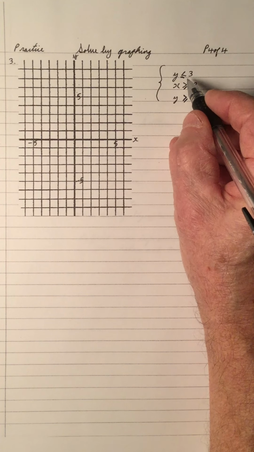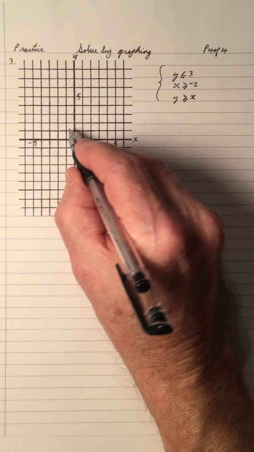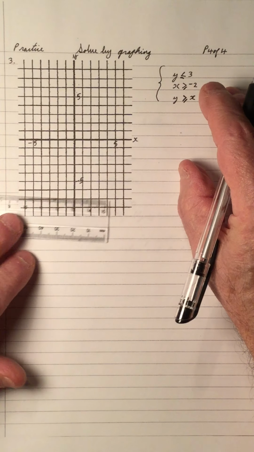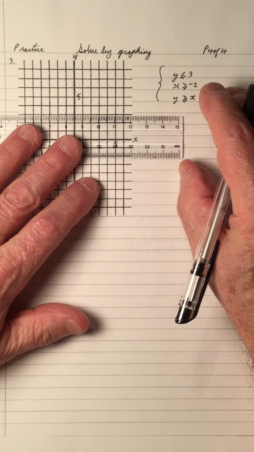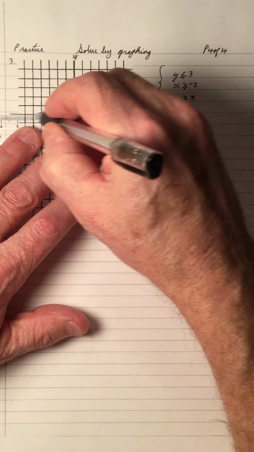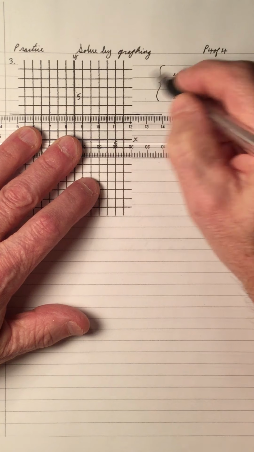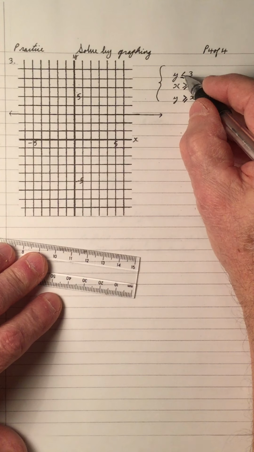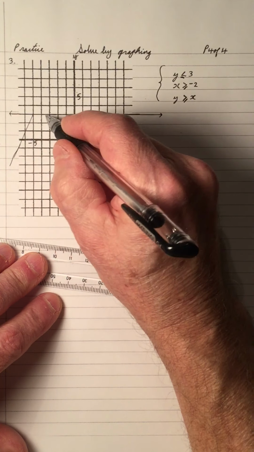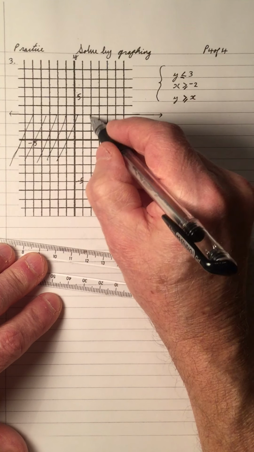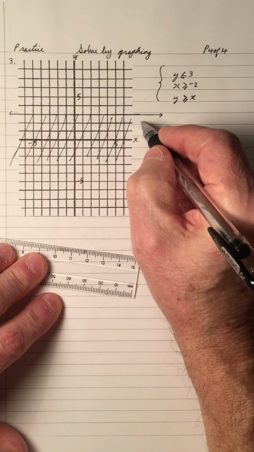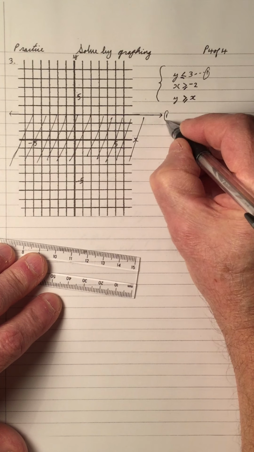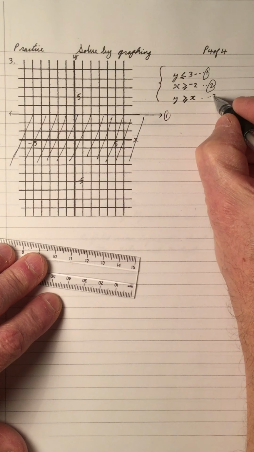So Y is 3 where? Cutting the y-axis at 3. 3 is right here. So this is a horizontal line passing through Y is 3. So that's a solid line here. So that's Y is 3, solid. And we shade in Y is less than. So we're looking at all the points below this line. So that fits. This is number 1. This is 2. And this is 3.